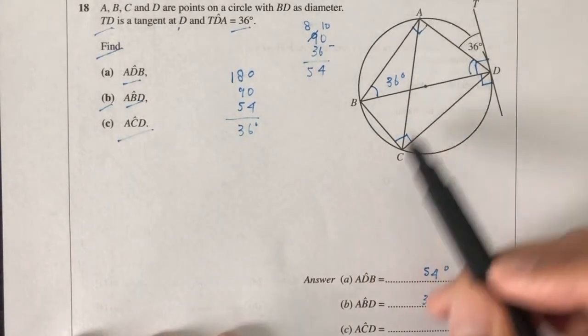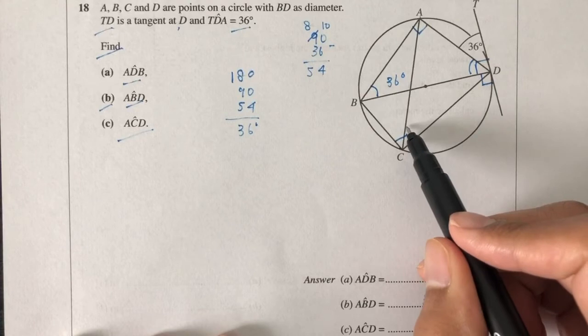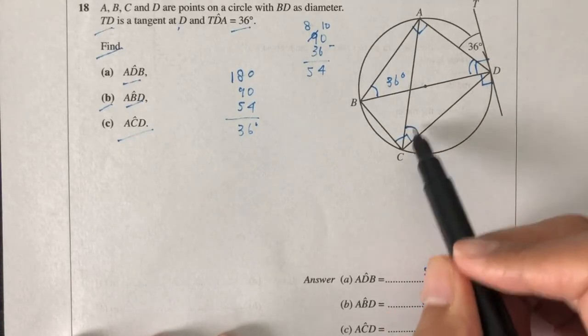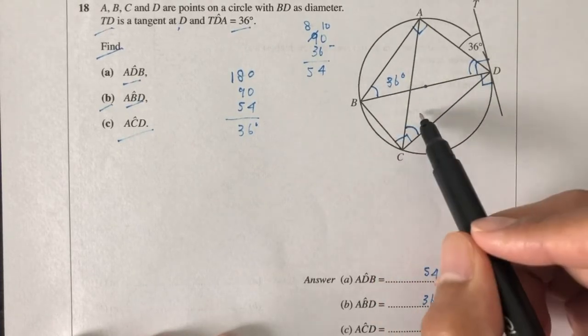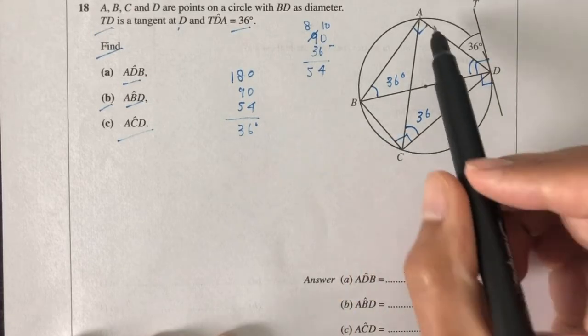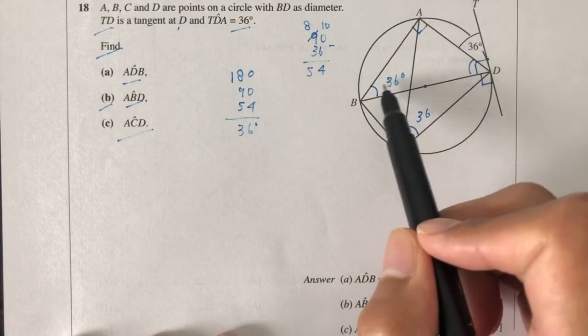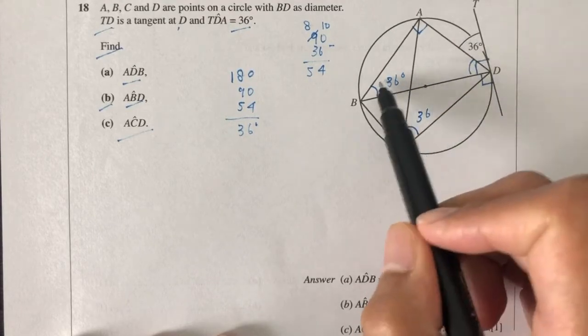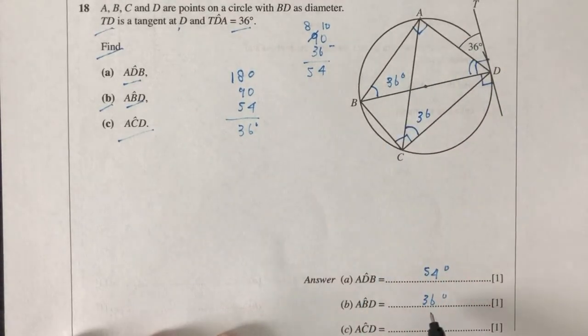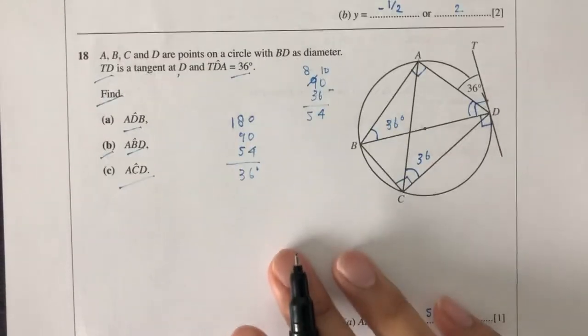So ACD, find this angle. This angle will be equal to 36 as well. By theory, we have the arc AD. This angle is over the arc AD. This angle is also over the arc AD, so they will have to be the same. That will be question 18.